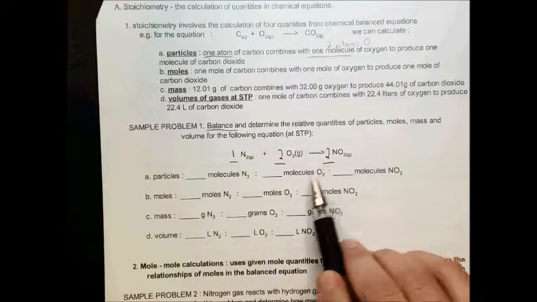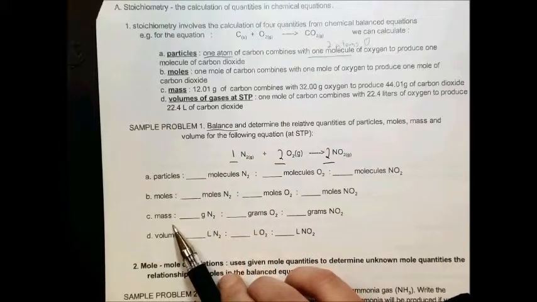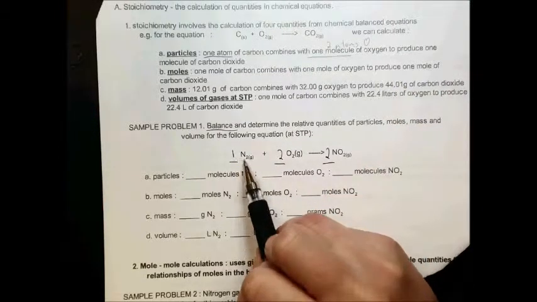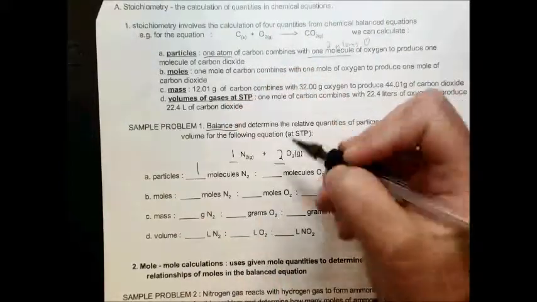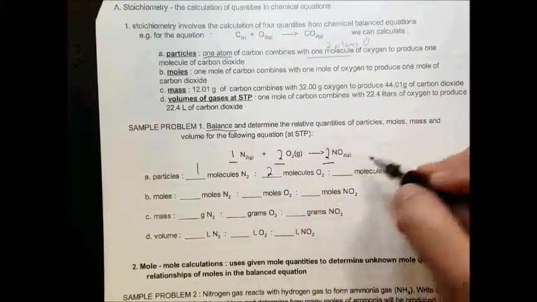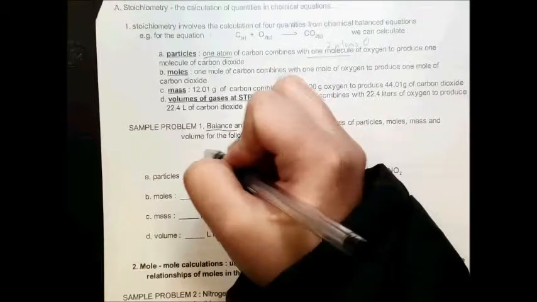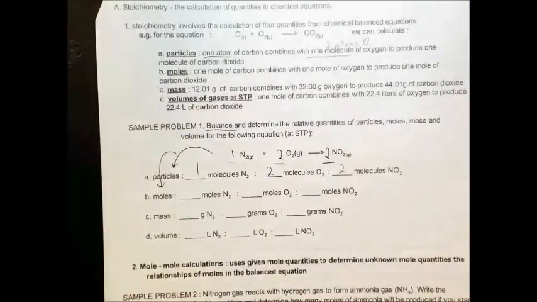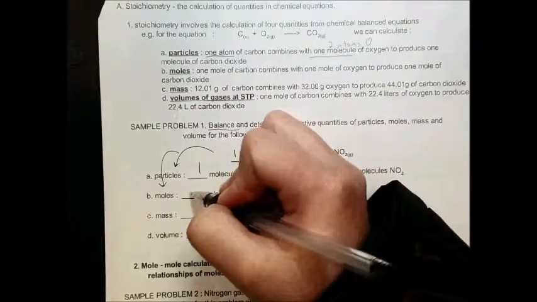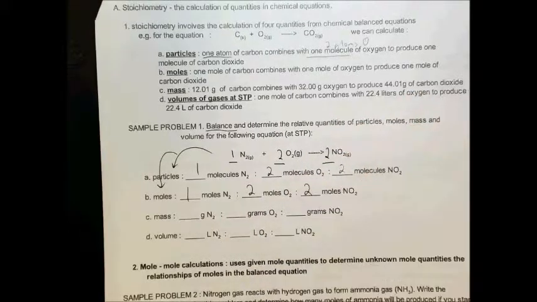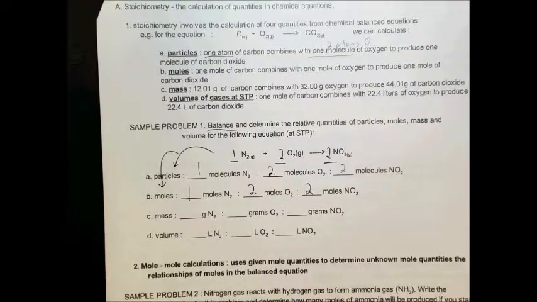Next, I can use this information to figure out the number of particles, moles, the mass, and then the volume of everything that's going in and coming out of this formula. It says 1 molecule of nitrogen would react with 2 molecules of oxygen, creating 2 molecules of NO2. Moles are kind of the same thing. So particles and moles should be pretty easy to fill out. I would have 1 mole of N2 reacting with 2 moles of oxygen, creating 2 moles of NO2.